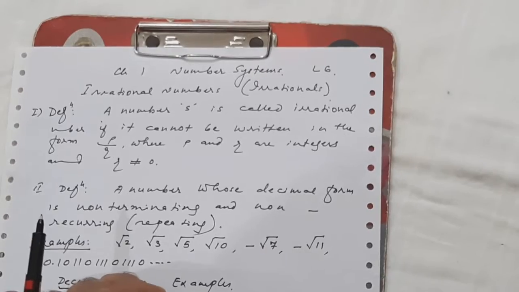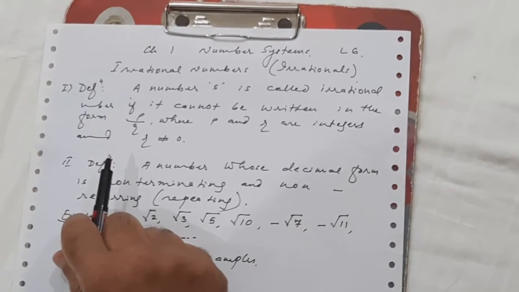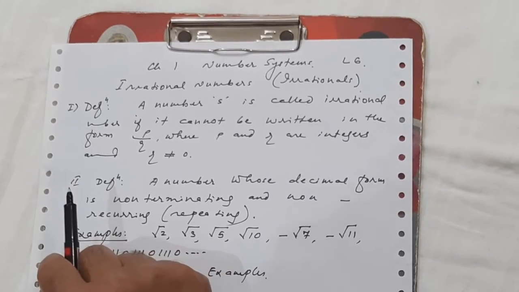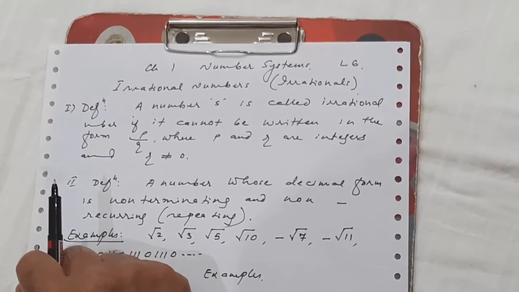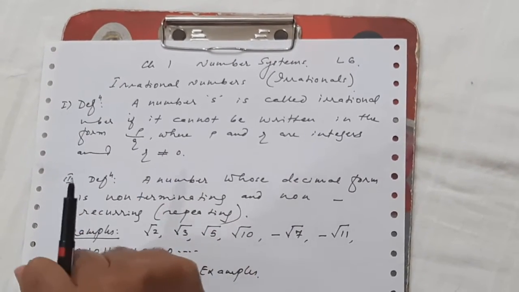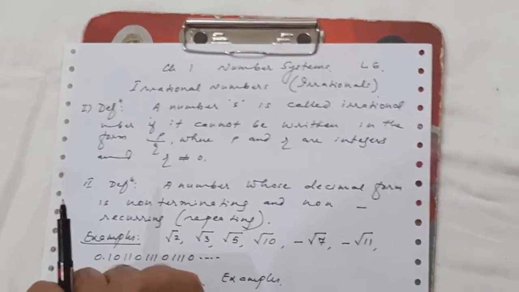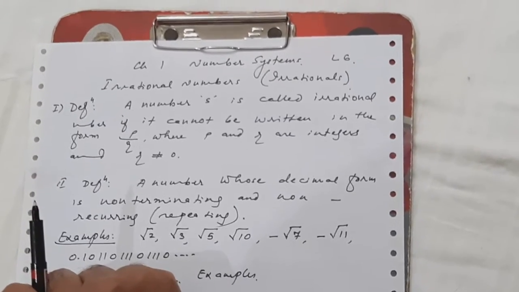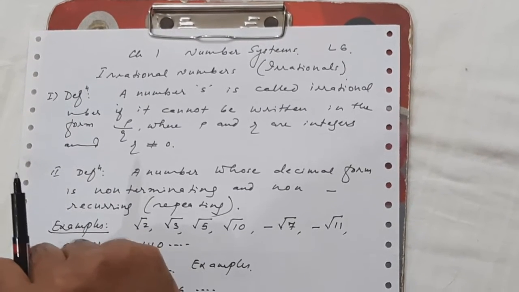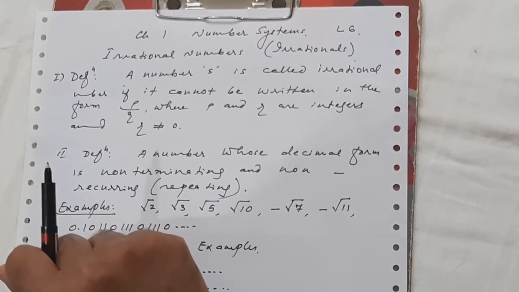In the last lecture, I explained to you about rational numbers, and we have seen how to convert rational numbers into decimal form and from decimal form to P upon Q form, that is, regular rational numbers. And we have also seen that there are two types of decimal forms, terminating and non-terminating recurring. So these are the two forms of rational numbers.